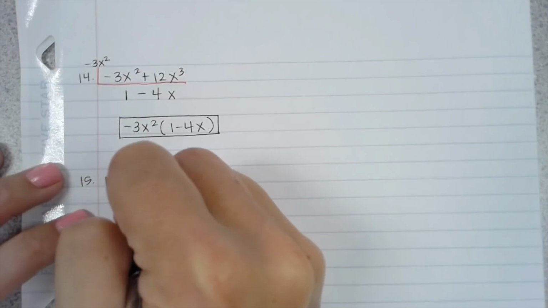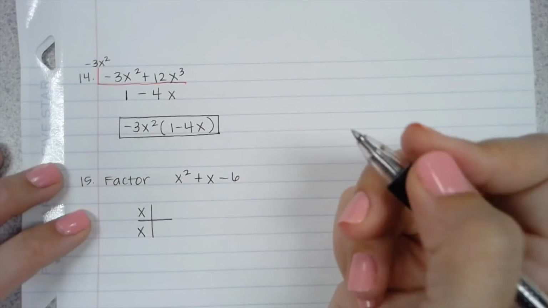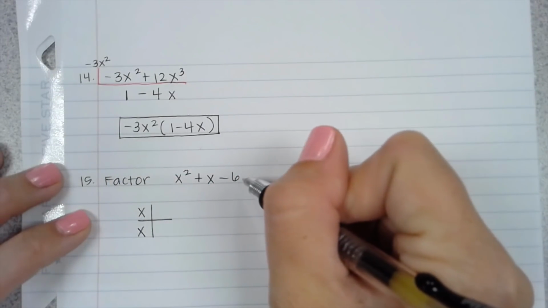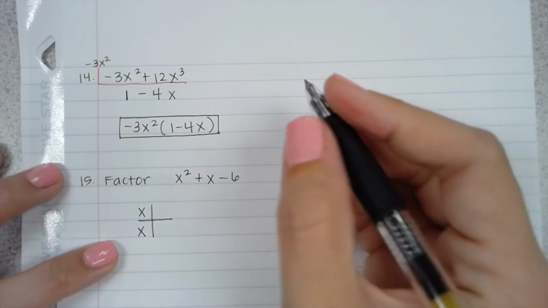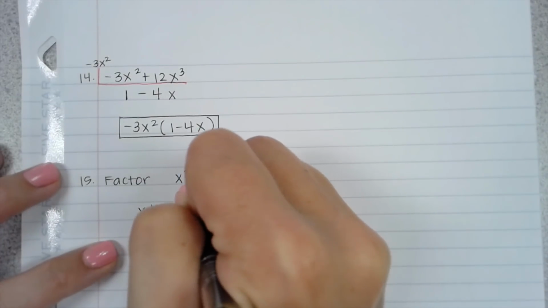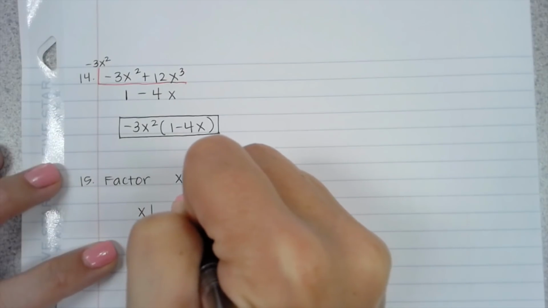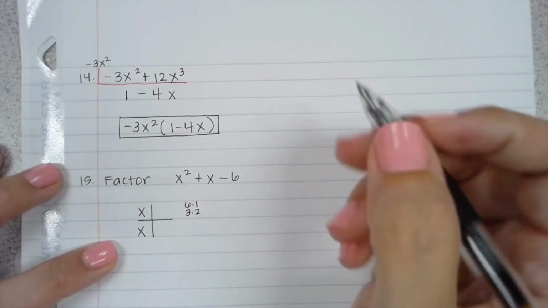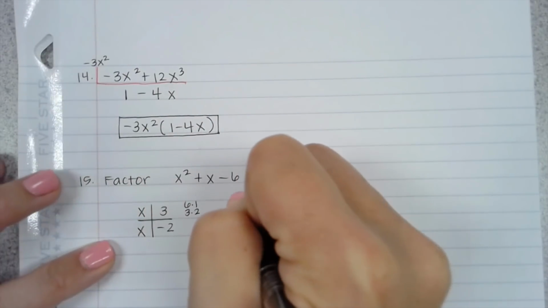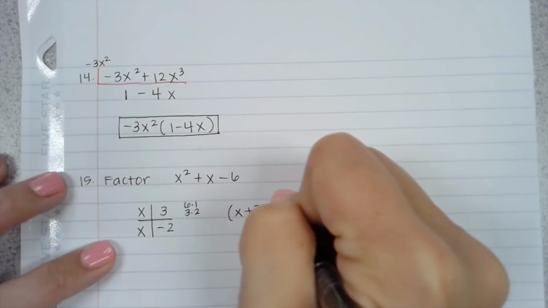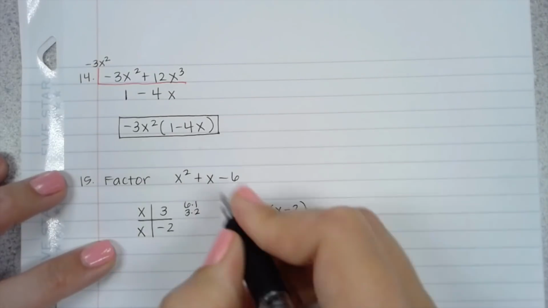So on this one, x times x would give me back x squared. And then I'm looking for the numbers that would times to give me negative 6, that are 1 apart from each other. So sometimes it helps students to make a list. It's either going to be a 6 and a 1, or it's going to be a 2 and a 3. And I want it to be a positive one, so that's how I know that it's going to be positive 3 and negative 2. So again, in factored form, this one's going to be x plus 3 times x minus 2.